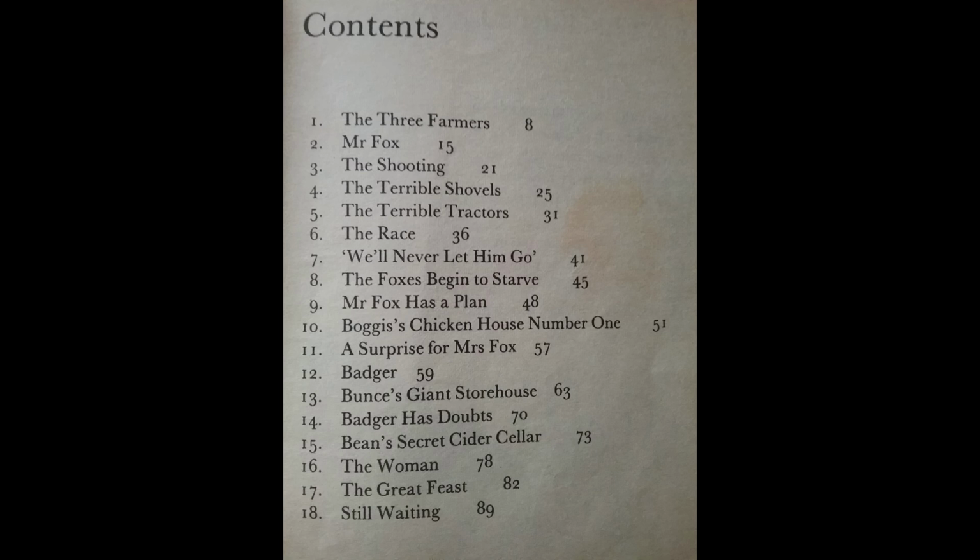Then we have Mr. Fox, the shooting, the terrible shovels, the terrible tractors, the race, we'll never let him go. That gives me a clue, somebody gets caught. The foxes begin to starve. Mr. Fox has a plan. Bogus's chicken house number 1, a surprise for Mrs. Fox, Badger, Boones's giant storehouse, Badger has doubts, Bean's secret cider cellar, the woman, the great feast, that sounds like something nice at the end, and then still waiting.